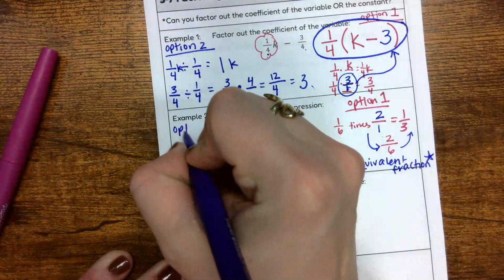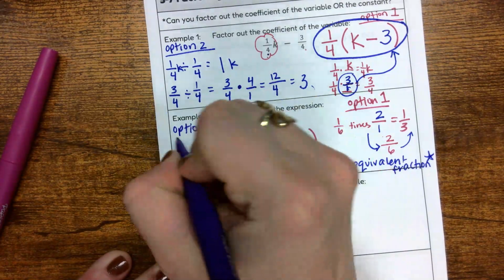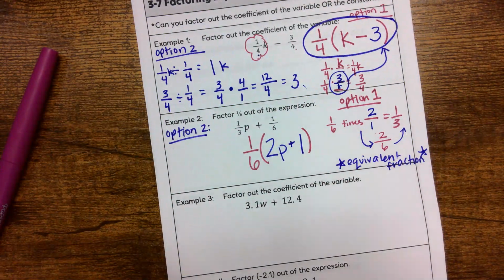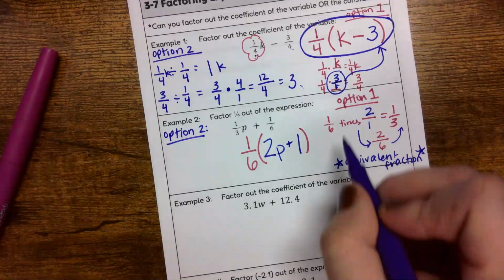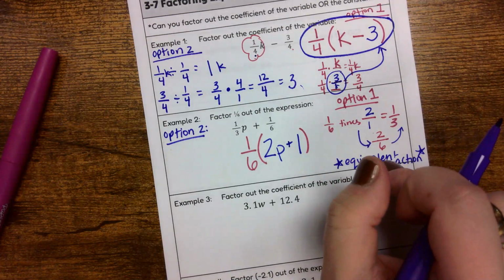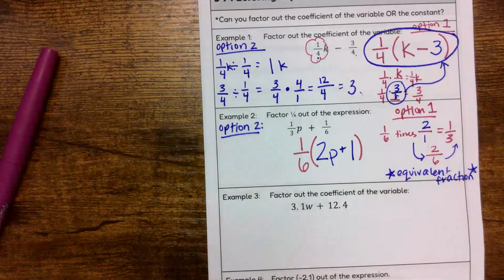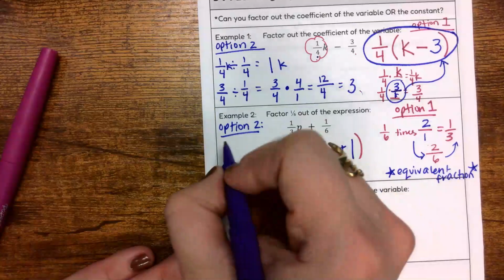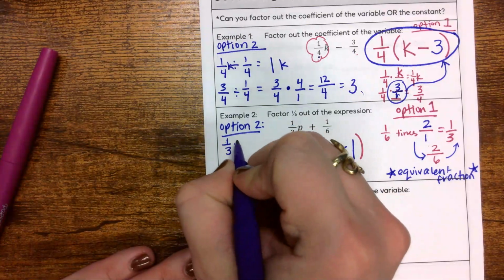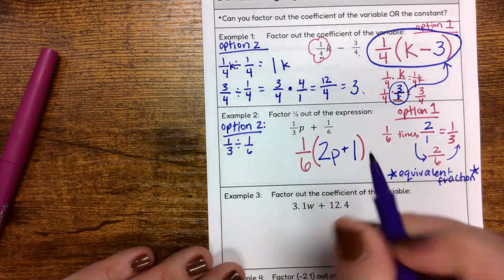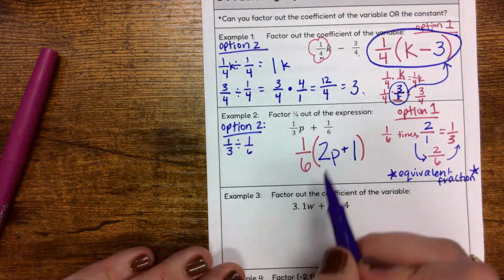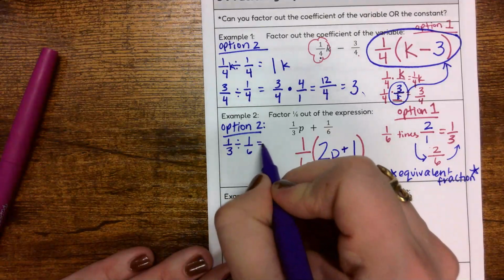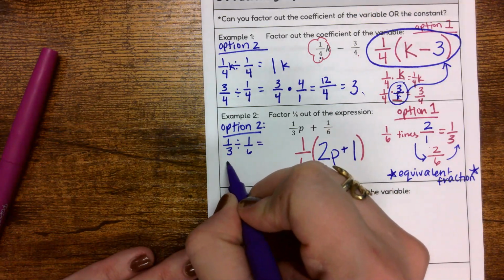Option 2, in this case, is easier. This guess and check takes a lot of knowledge of those equivalent fractions and just having that memorized. So this is a little bit easier. So option 2, you would do 1/3 divided by 1/6. You would take that original fraction and divide it by what we're factoring out. And remember, that's keep, change, flip. So we're going to keep this as 1/3.